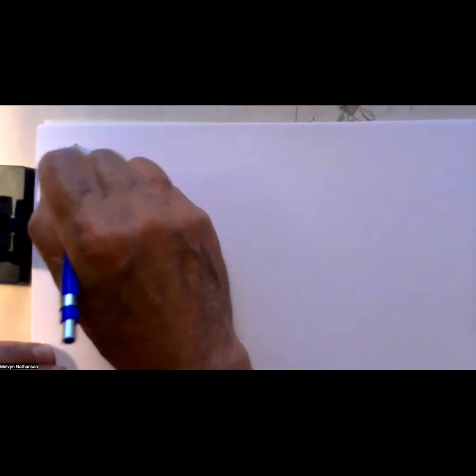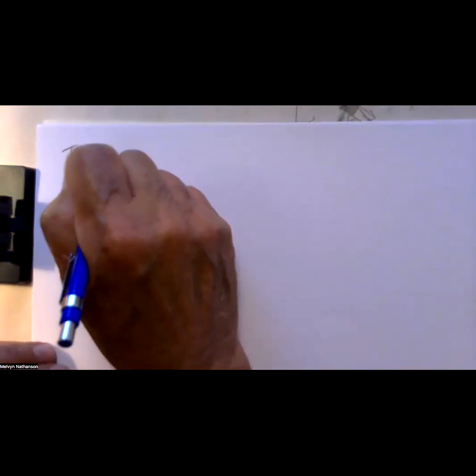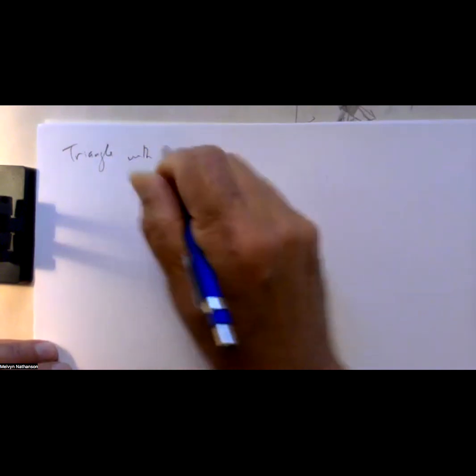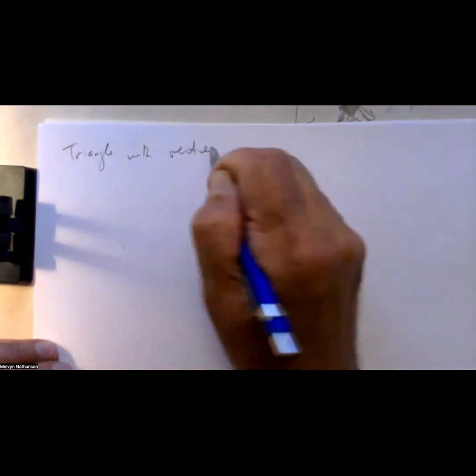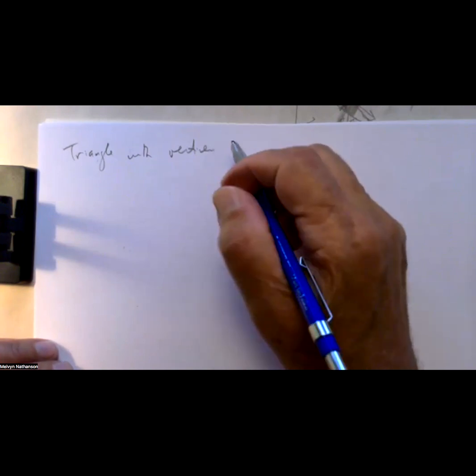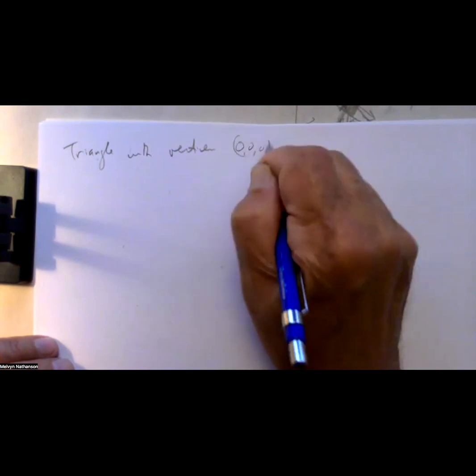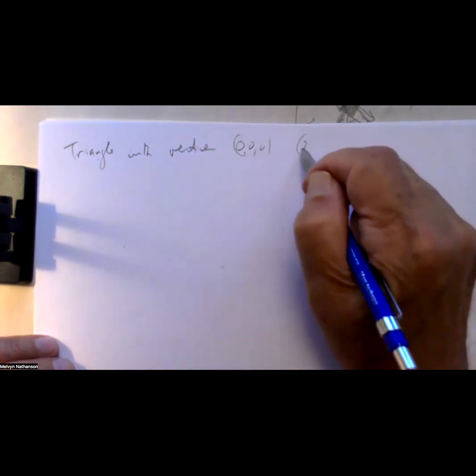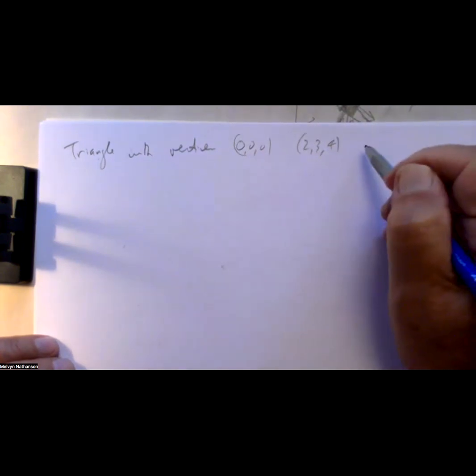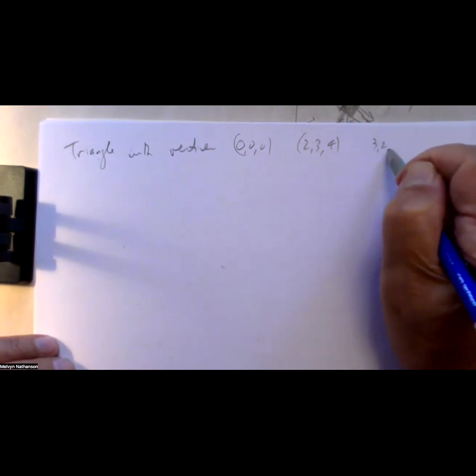So suppose we have the triangle with vertices 0, 0, 0, 2, 3, 4, and 3, 2, 0.